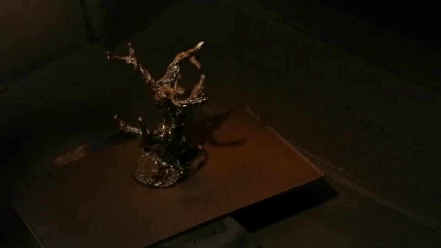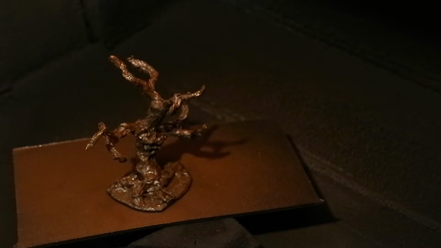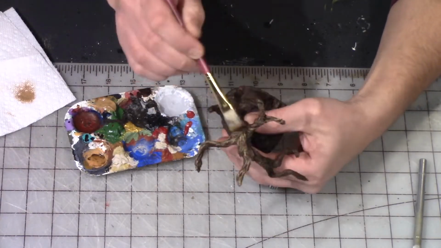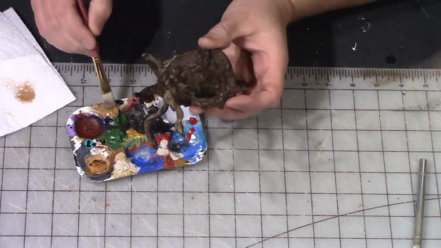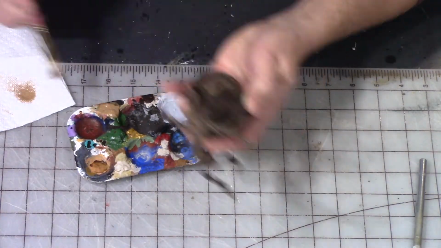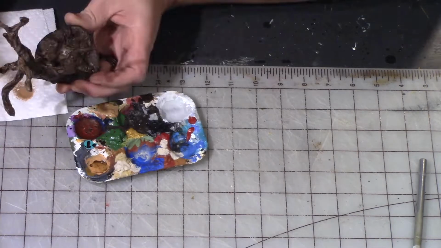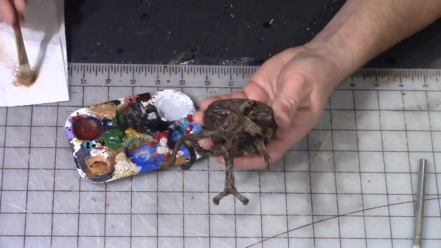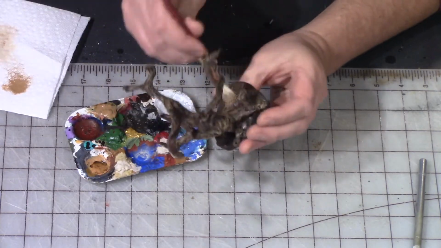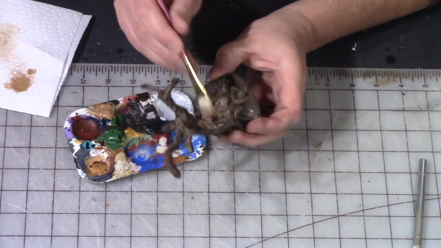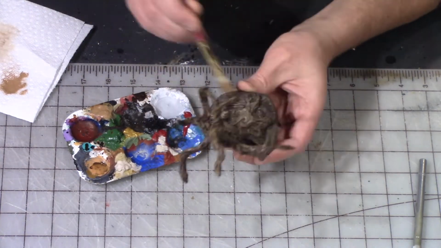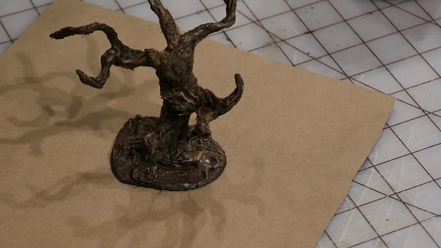Now I gave it a black undercoat with a black spray paint, and now I'm using a brown spray paint to kind of overcoat the rest of the tree. Using a coffee color to dry brush the branches now to give it that weathered old tree look. I'm doing that also down onto the ground because I wanted to have kind of a dead autumn forest look to the base of the tree.